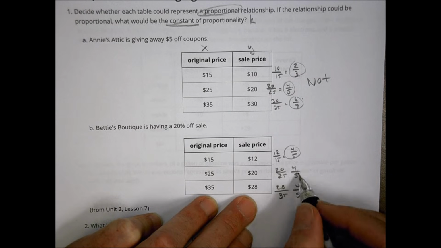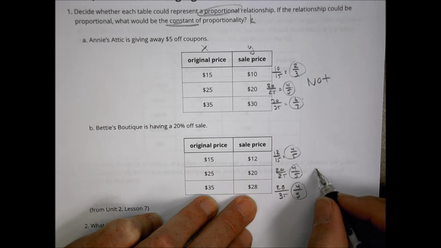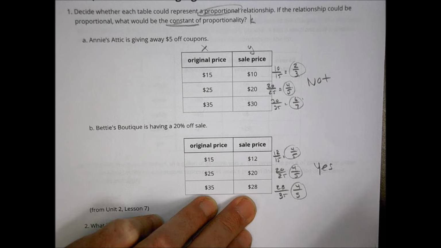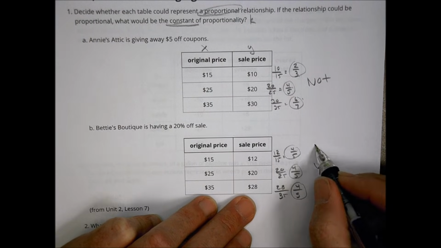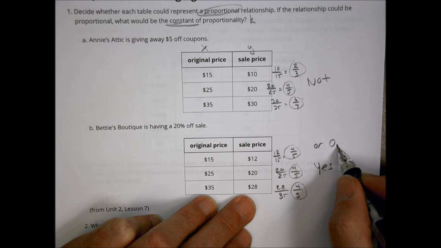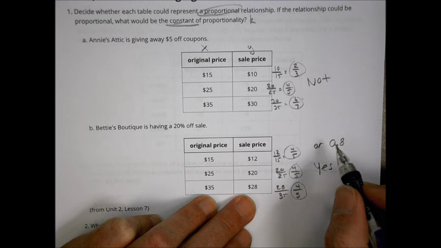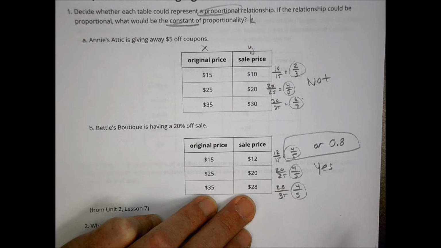Do we have the same K value? Yes. And so we have the same K value. It's going to be proportional because of that. So your K value is 4/5, or if you wrote it as a decimal, that would be 0.8. Right? Either one will work there for our constant of proportionality in this case.